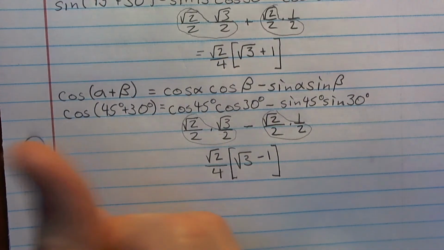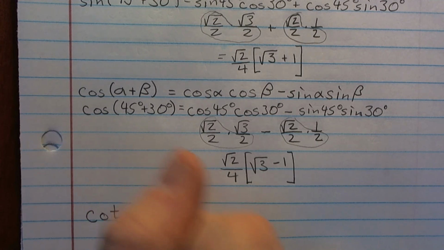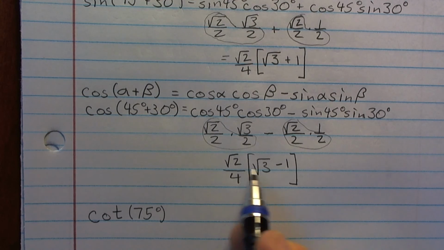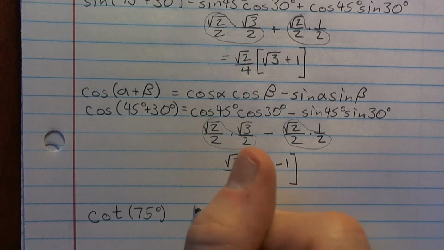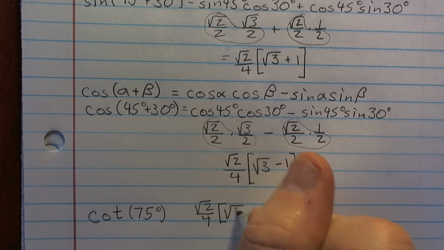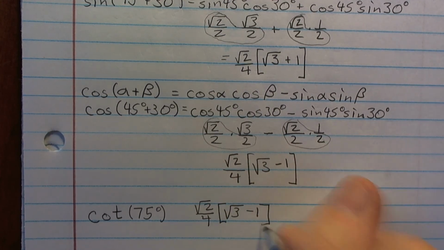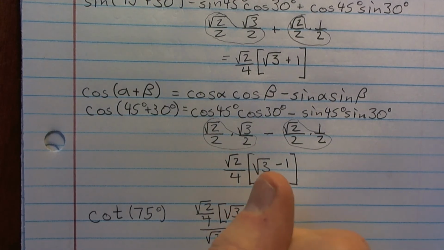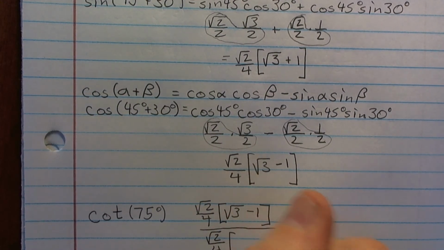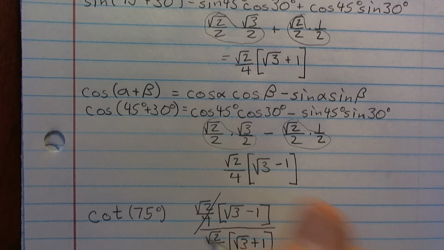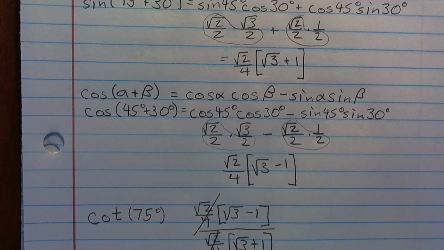Now, as far as cotangent goes, well, it's just cosine over sine. So here we've got cosine over sine. And these divide out. So it's just the square root of 3 minus 1 over the square root of 3 plus 1.